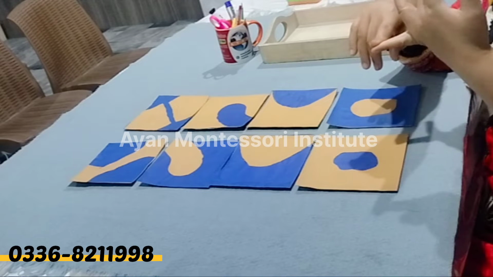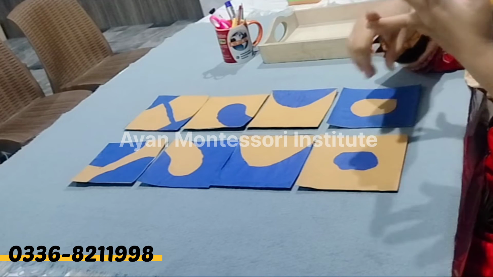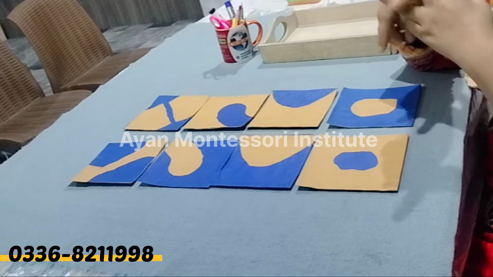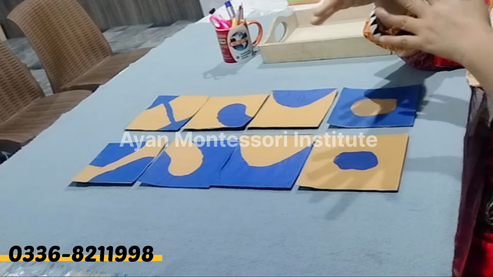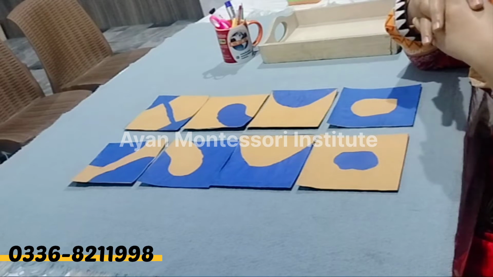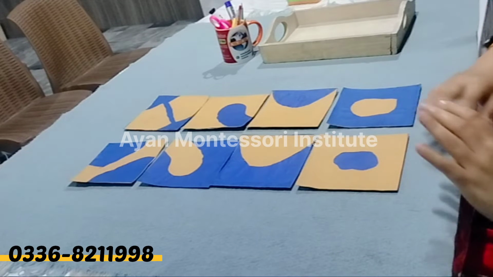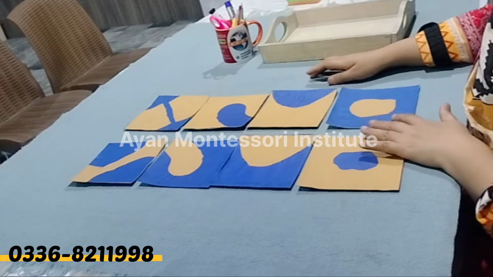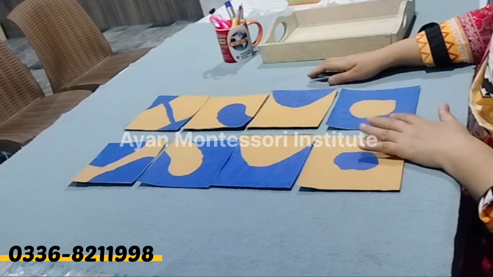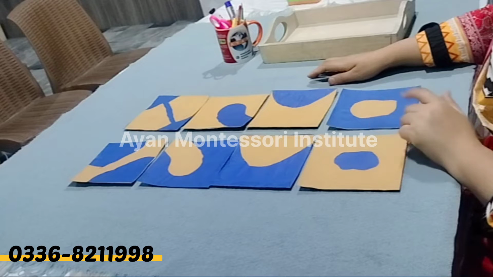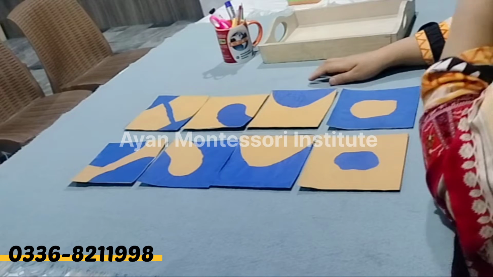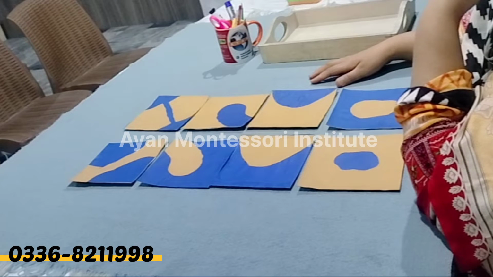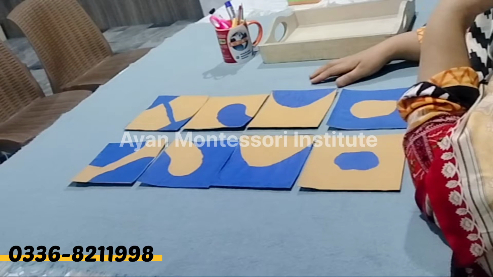Lake is a water form, and island is a land form. In one presentation you are taking one land form like island and one water form like lake, because these are opposite to one another. So in one presentation we can give the child a presentation related to island and lake. Later on we are going to add difficulties in this work, and we will give the child more and more difficult forms.